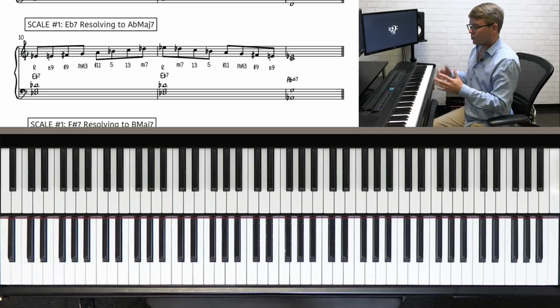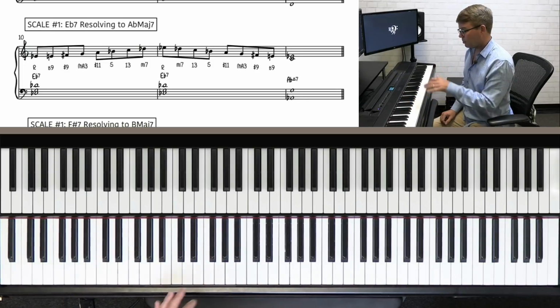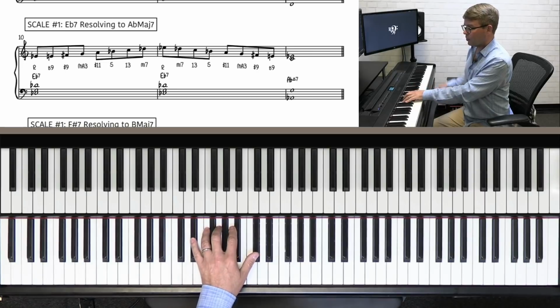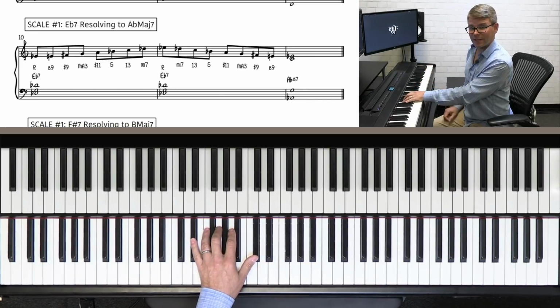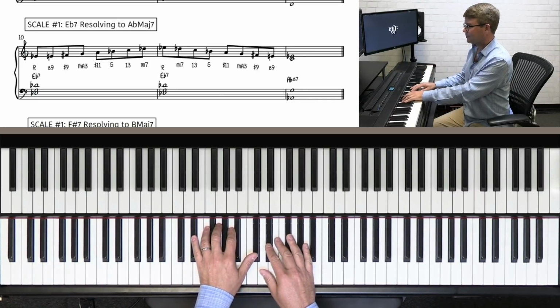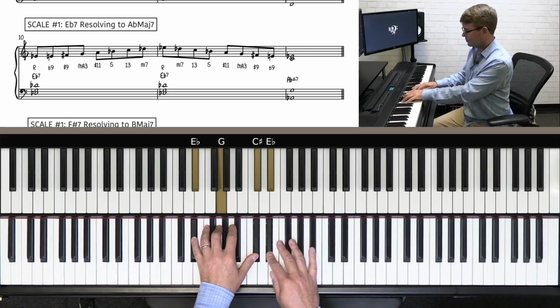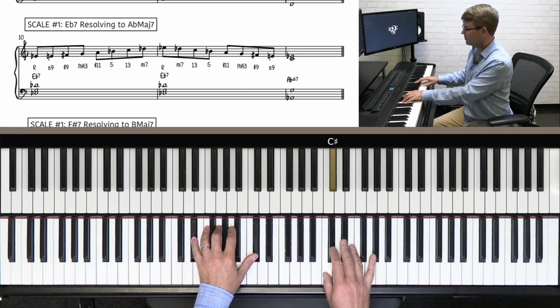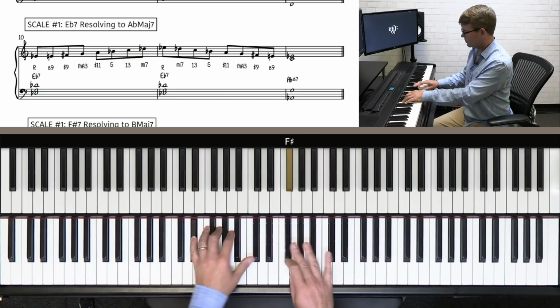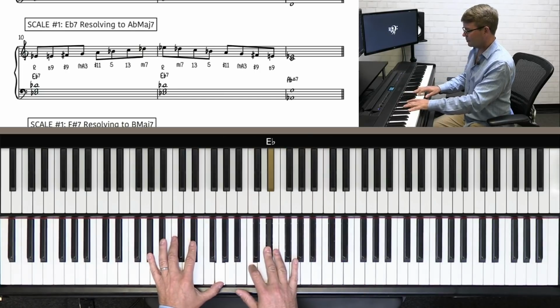So I think we're going to try it with the track together. So I'm going to play through the scale with the track the first time, and then you'll do it the second time. Here we go. Your turn.